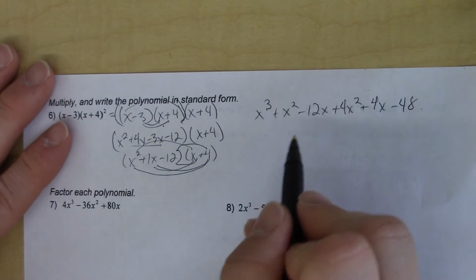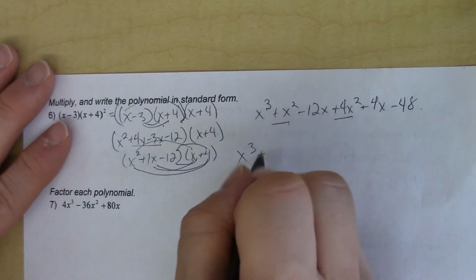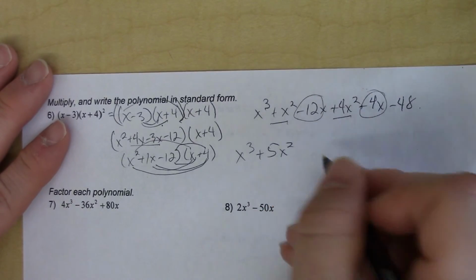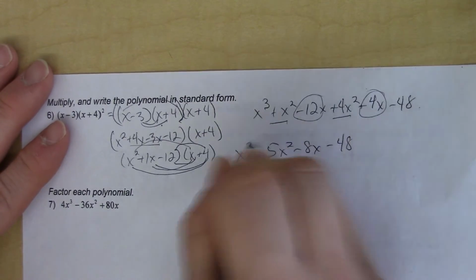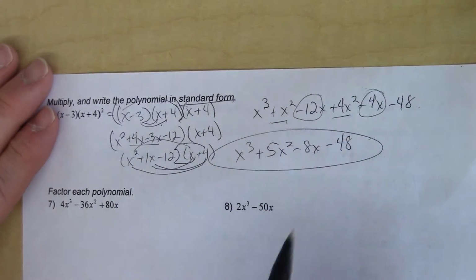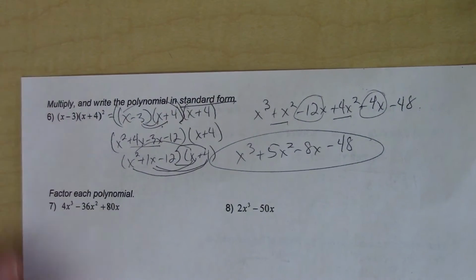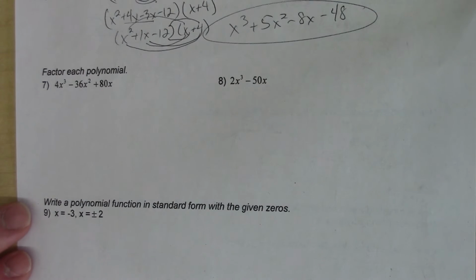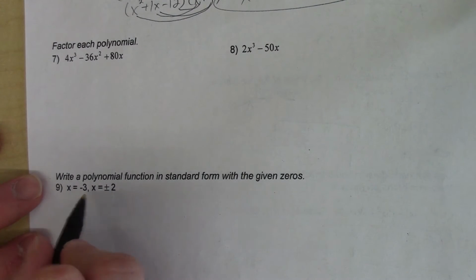And now I just combine some like terms. I've got an x cubed out here. I got an x squared and a 4x squared gives me a 5x squared. I get a negative 12x and a positive 4x gives me a negative 8x, and minus 48 at the end. There it is in standard form, which means from highest to lowest exponent, okay? I'm going to do number 9 just because it is very similar to that, and then I'll come back to 7 and 8. On number 9, again, it's giving you A, right?